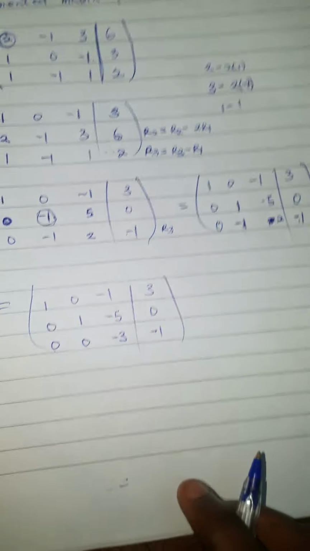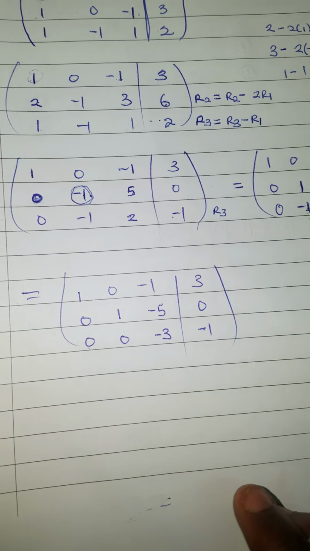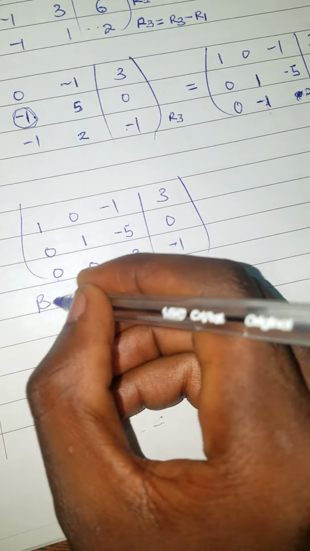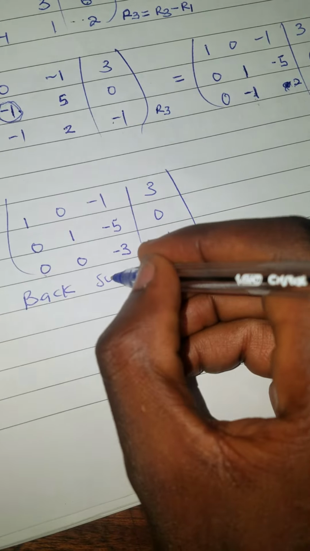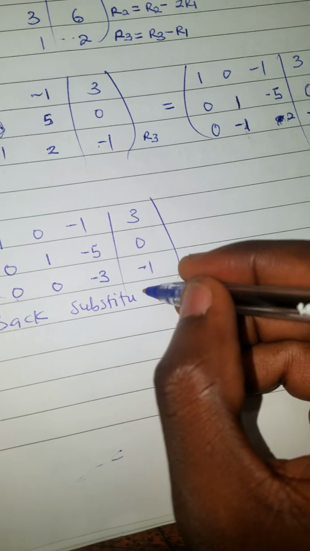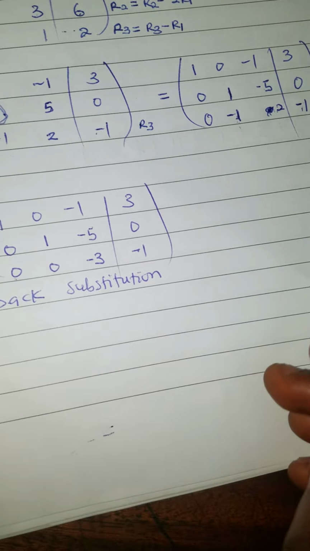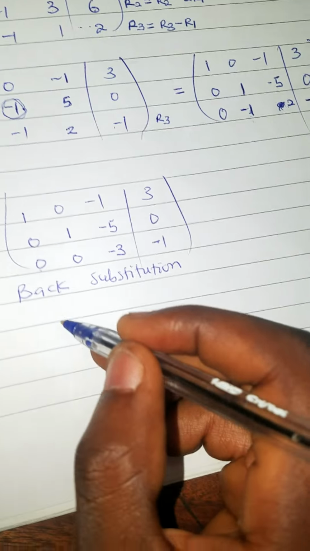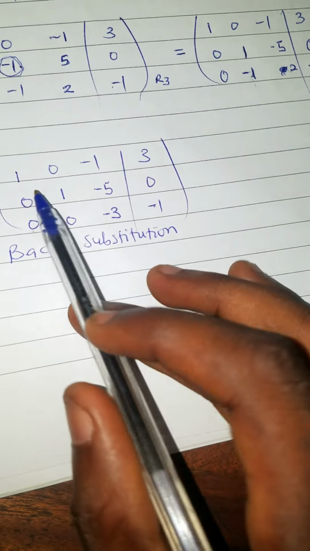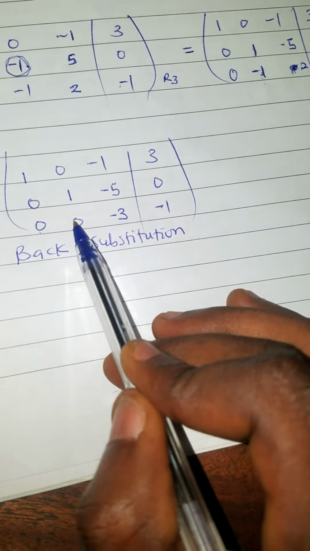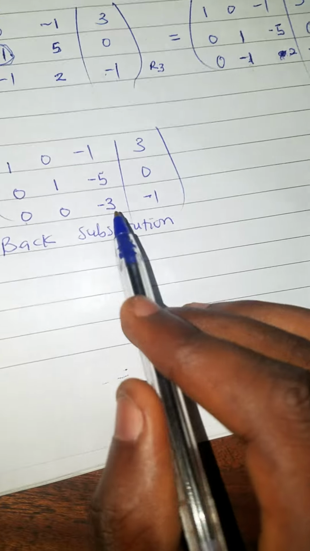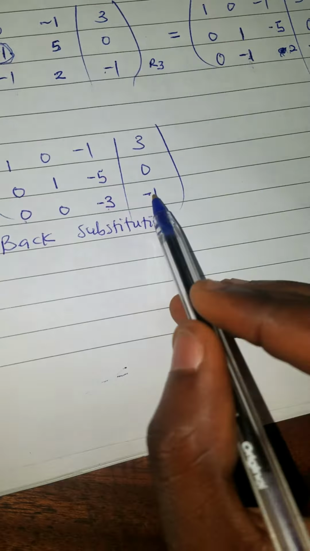So from here, what you do is, we call it what? Back substitution. The next method is what we call back substitution. So the back substitution, what you do is to get the values of maybe x, y, z. You know that this value stands for x, this stands for y, and this stands for z, and this is what it's equal to. So to do back substitution, you just say 3z.